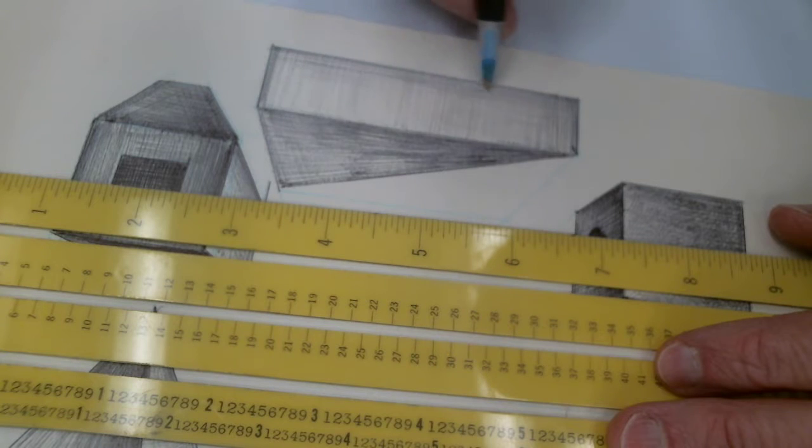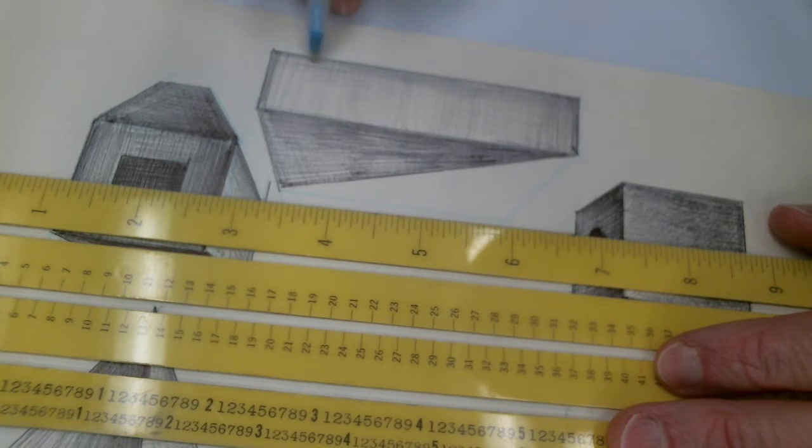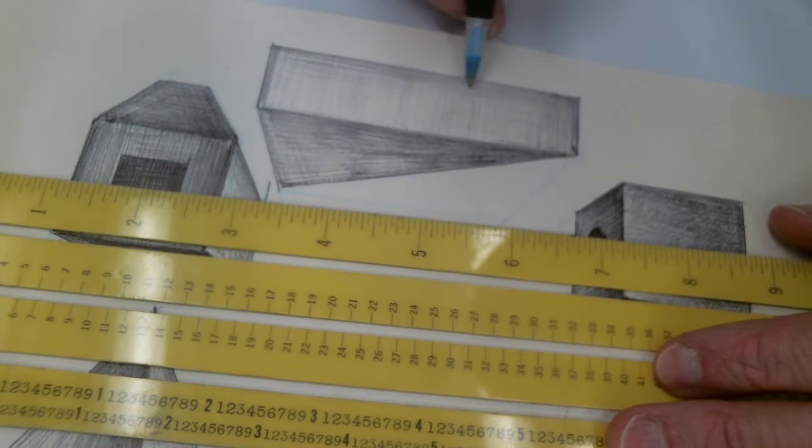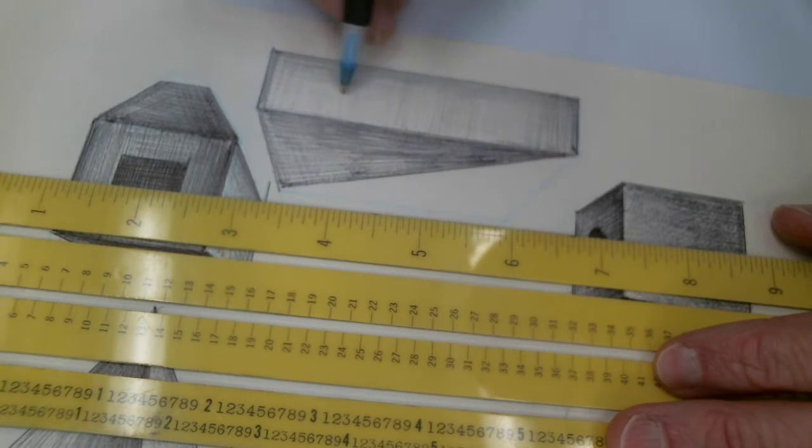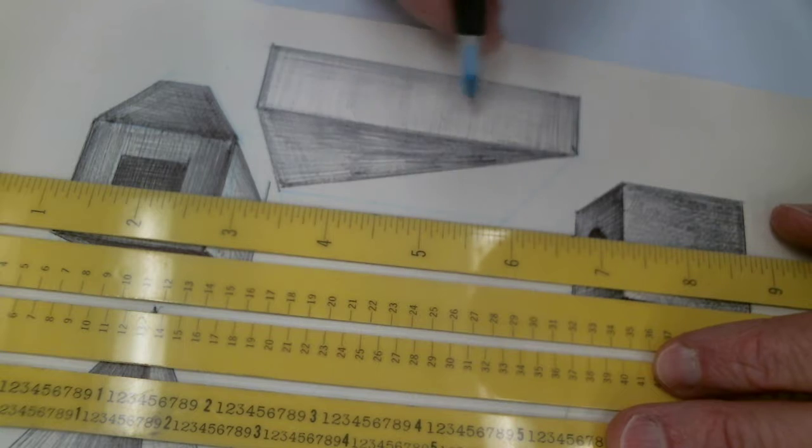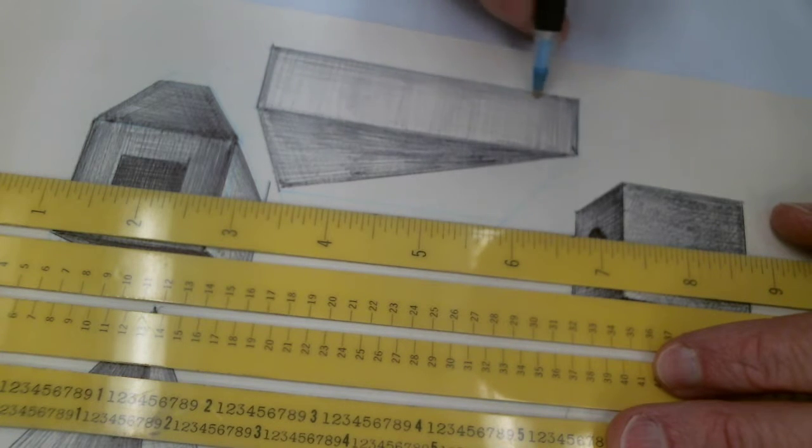So here, just trying to take the edge of the shape, making it darkest there, and just let it blend. Remember, the distance between the lines that you draw is going to give more light to it. The closer they are, the darker it will be.